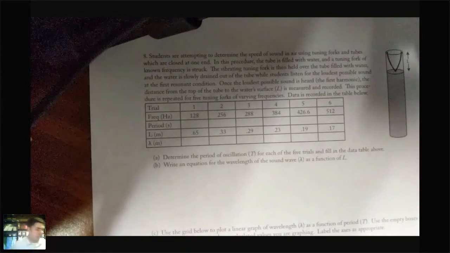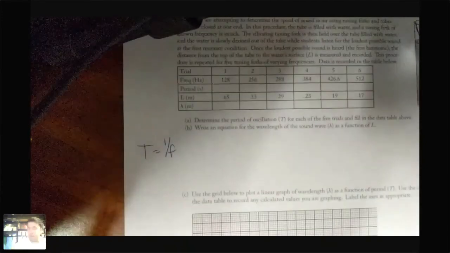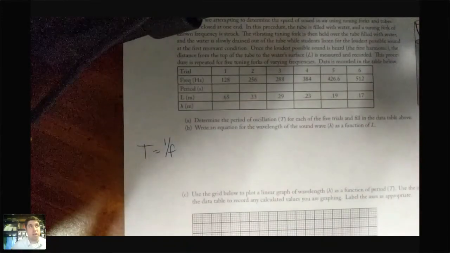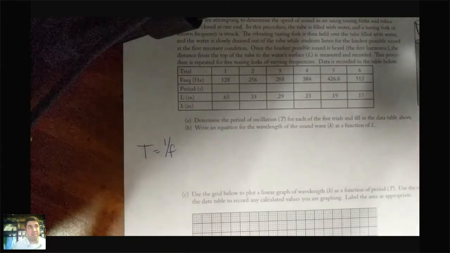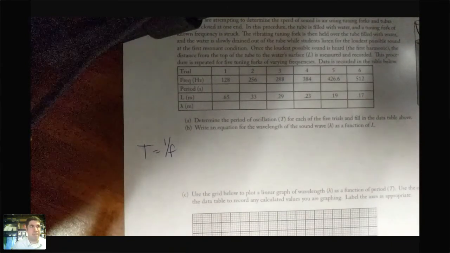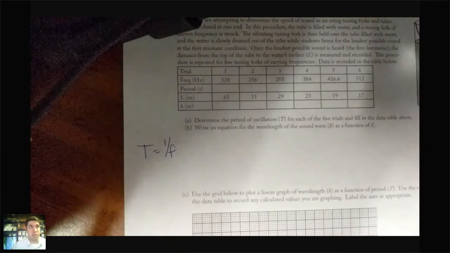All right, so in this case, period is capital T, is 1 over the frequency. This is right off your reference tables. So really all that we have to do here is plug this in 6 times. It's not anything super difficult, I don't think. I mean, it's tedious, don't get me wrong about that, but the idea is we're just looking off your reference table and we do that. So we do all those numbers.